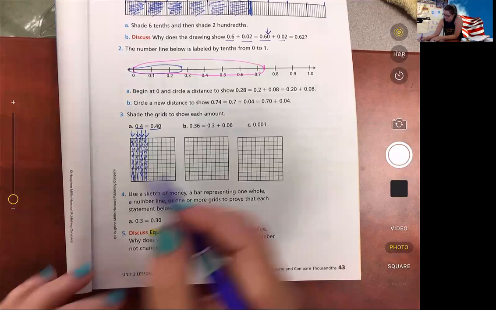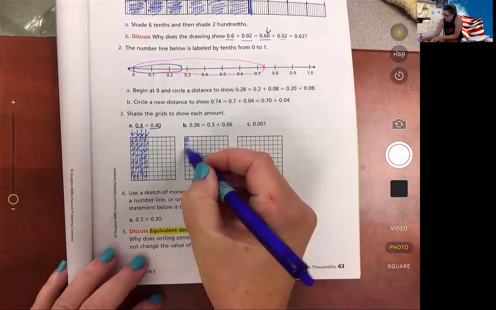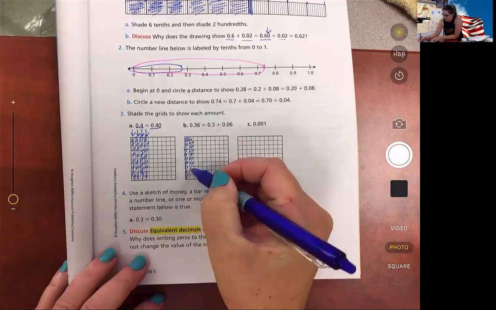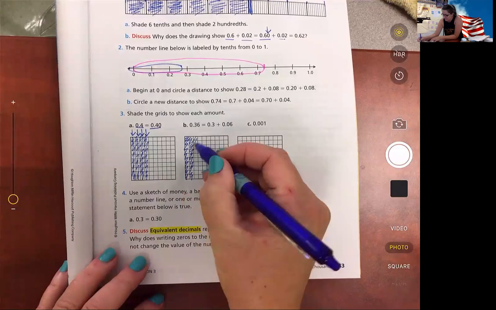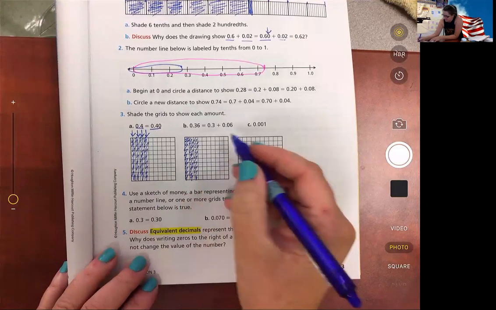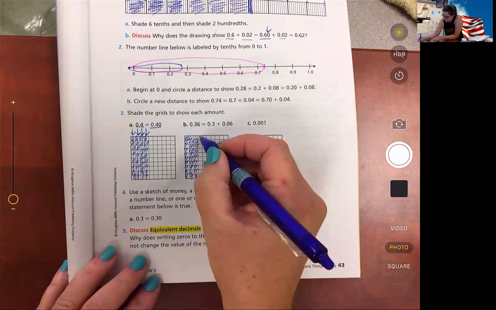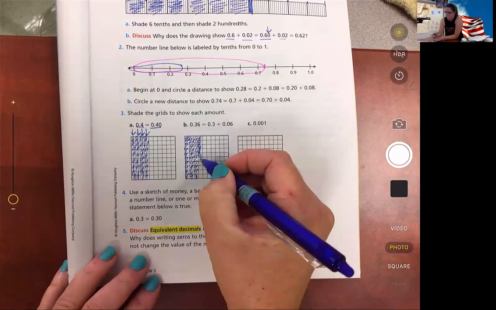Let's see, if I was doing it, I'm going to have my 3 rows for my 3 tenths or my 30 hundredths. And then I have to color in 6 little ones. 1, 2, 3, 4, 5, 6.